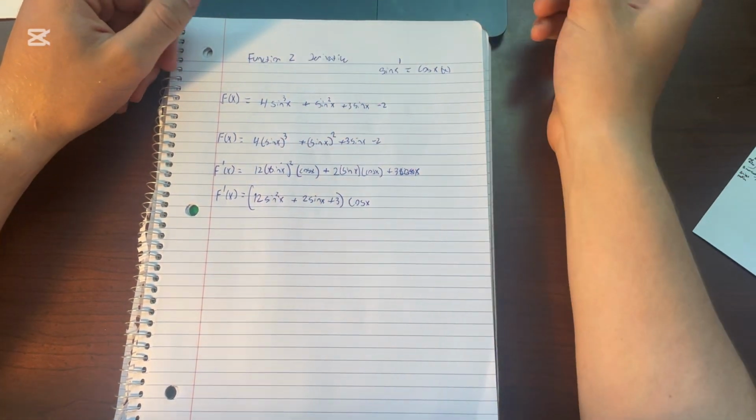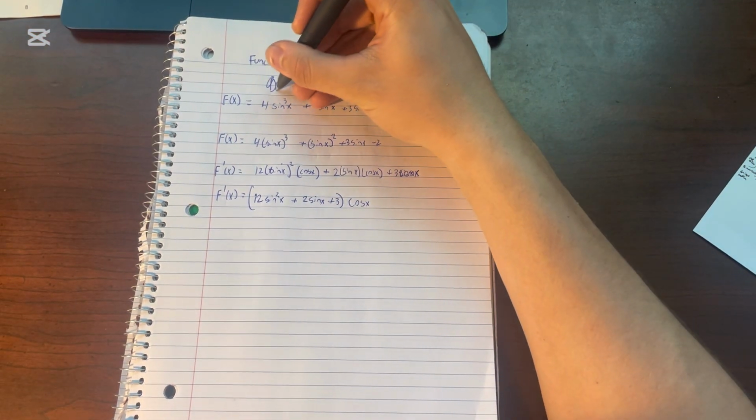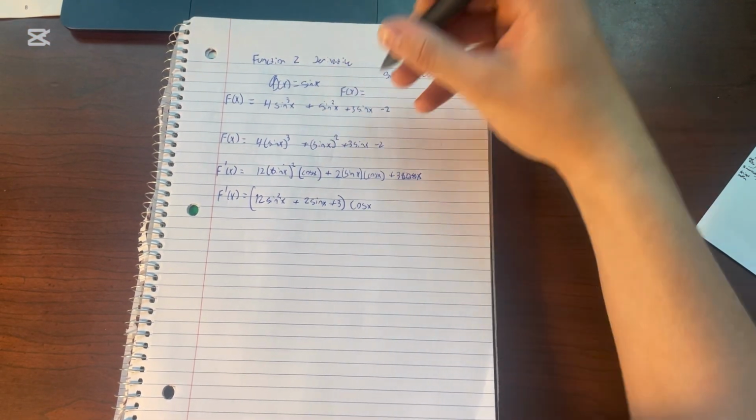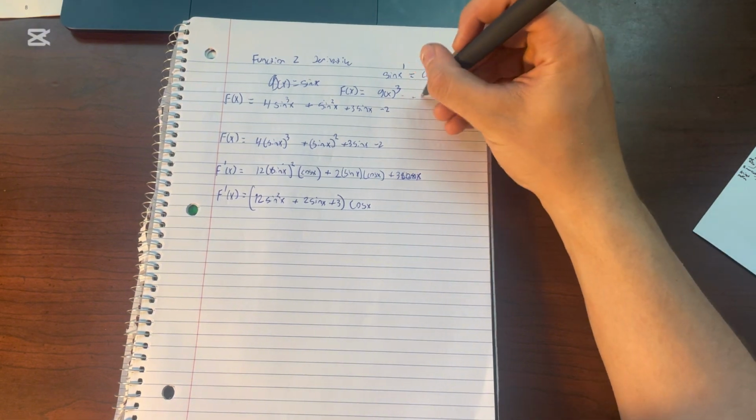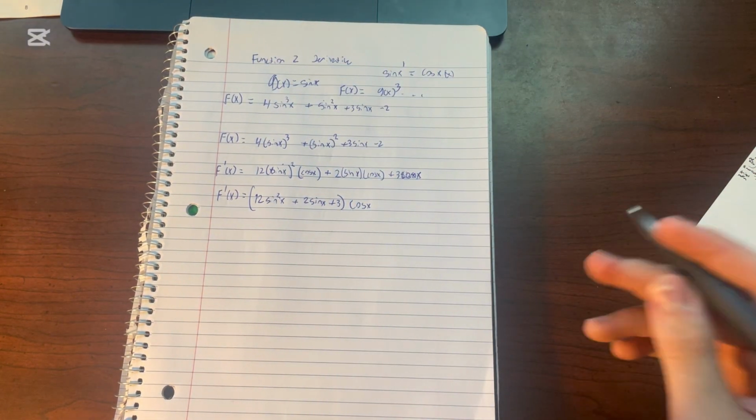If you'd like, I can have it as the function where g of x equals sine x, and then f of x is equal to g of x cubed plus g of x squared, and so on and so forth. That's another valid way to write it, but I just did it directly for convenience. Now, let's get on to deriving this.